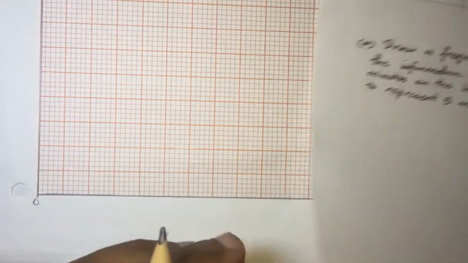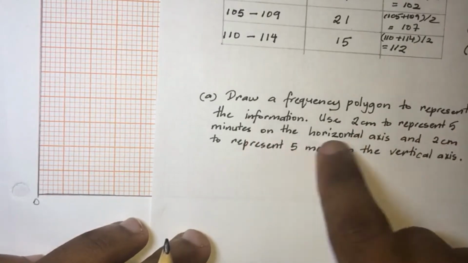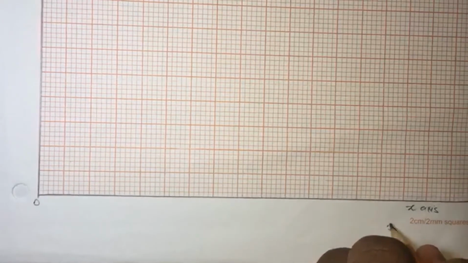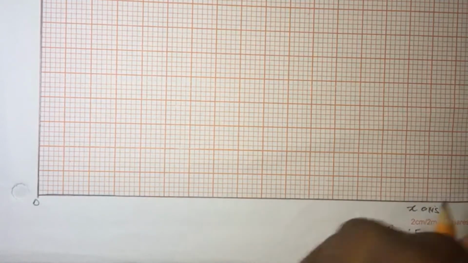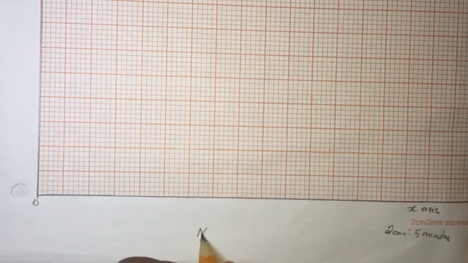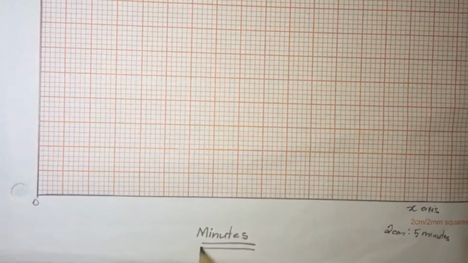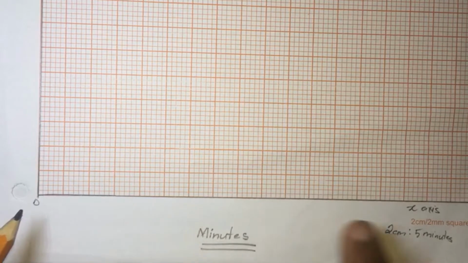And the scale for the x-axis, according to the question, is 2 centimeters to represent 5 minutes. So I'm going to put 2 centimeters down here, 5 minutes. So this means that I have minutes on my x-axis. So now for every 2 centimeters, I'm going to have 5 minutes. So what I'm going to do is to put out my 2 centimeter marks along my x-axis.